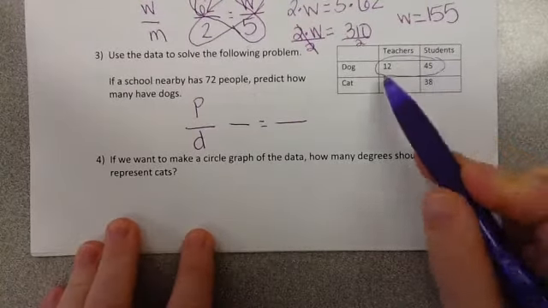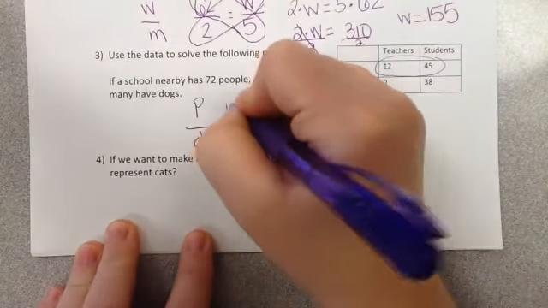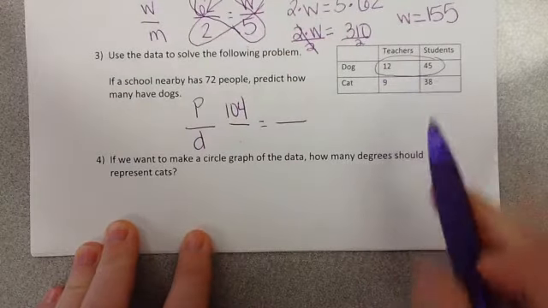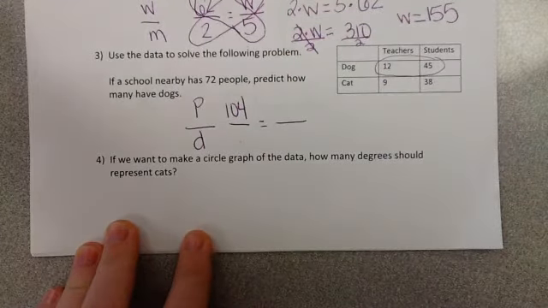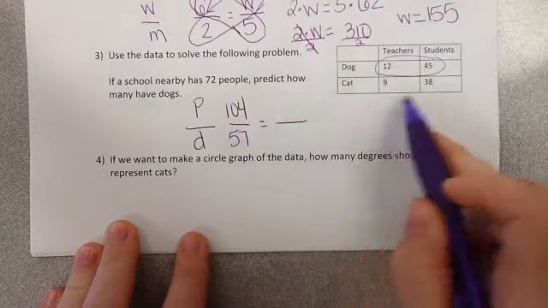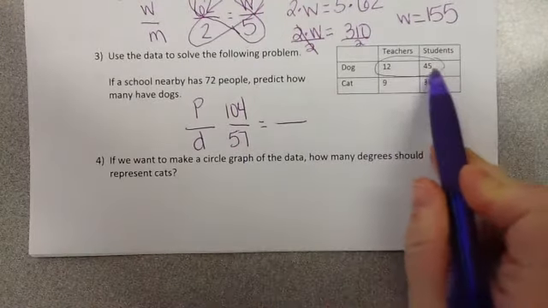So altogether, how many people were in this school? 104. Now I want to know how many specifically have dogs. 57. So there were 104 people total that were questioned. 57 of them had dogs.